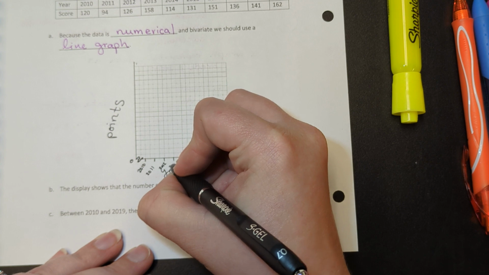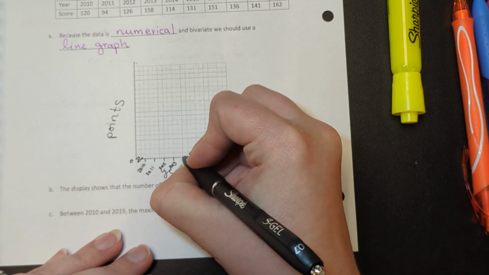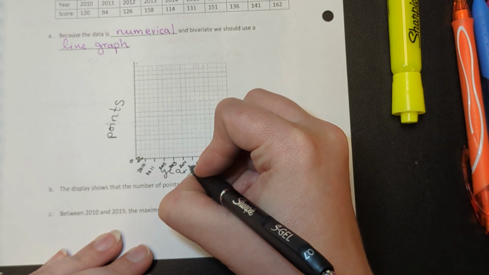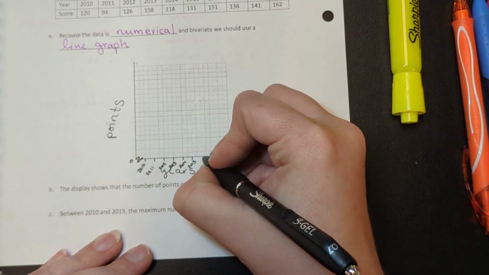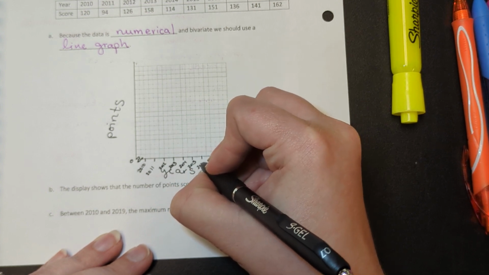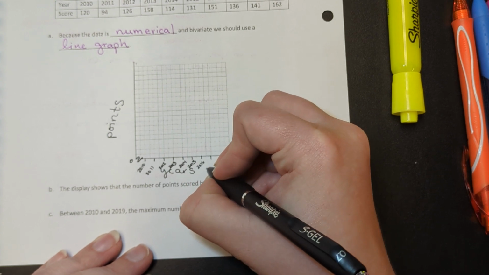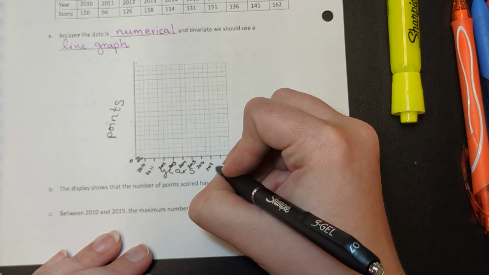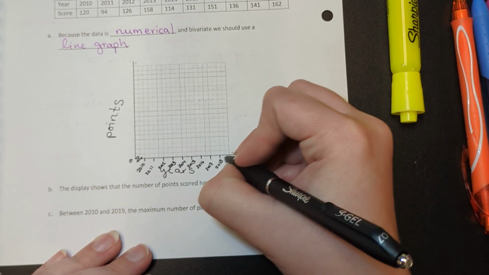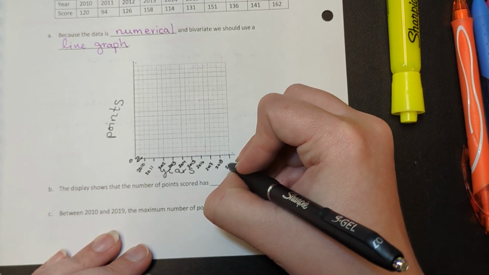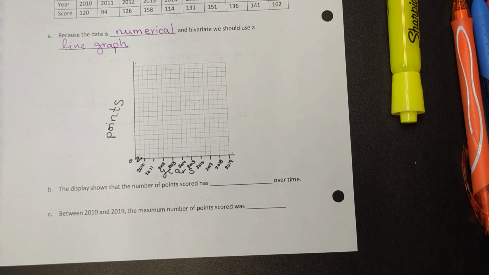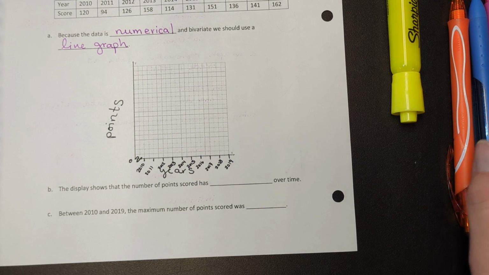I don't think it will fit. Okay. So let's see. So there's our years.